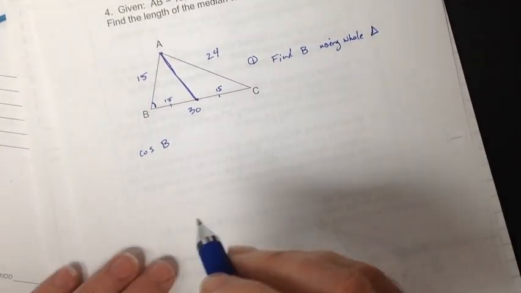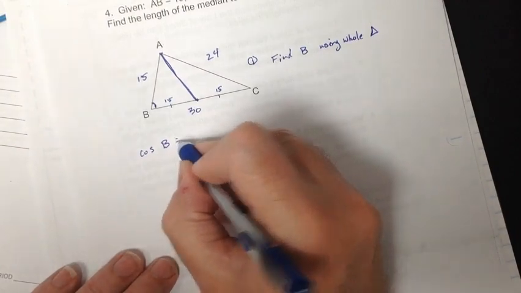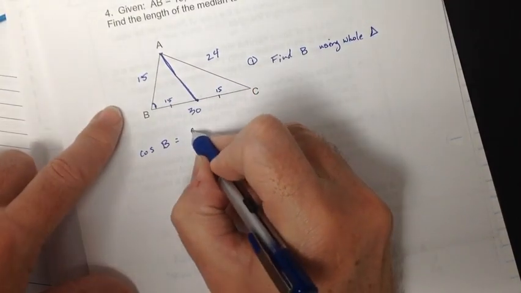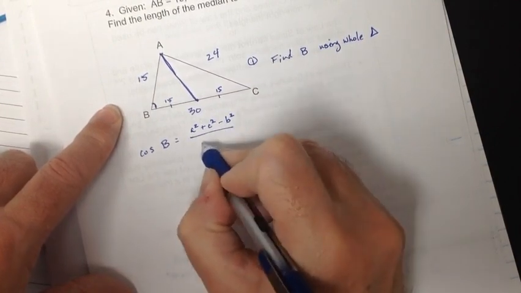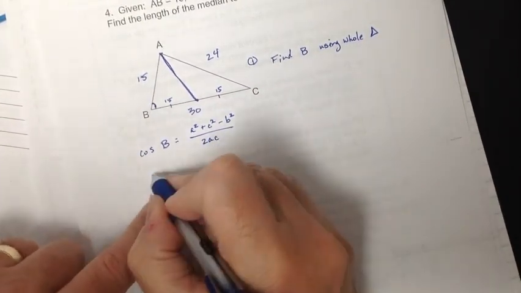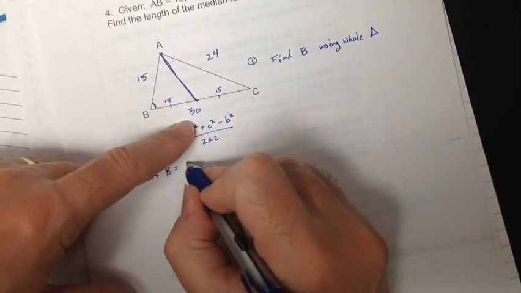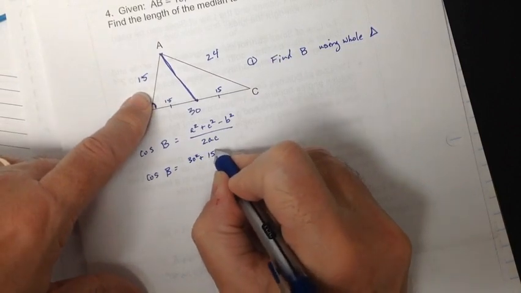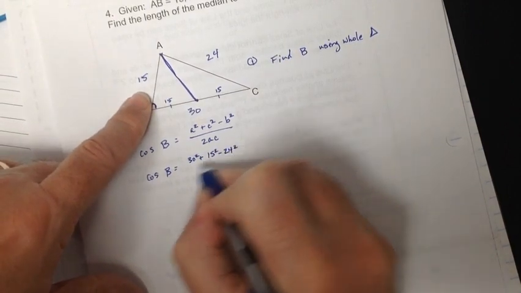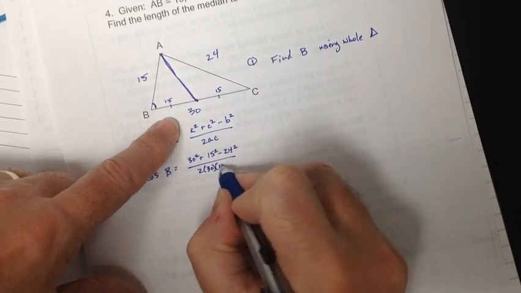Whole triangle. Okay. So cosine B is equal to a squared plus c squared minus b squared divided by 2ac. All right? So a squared is 30 squared plus c squared, 15 squared, minus 24 squared, divided by 2 times 30 times 15.